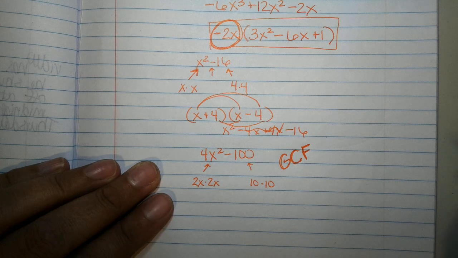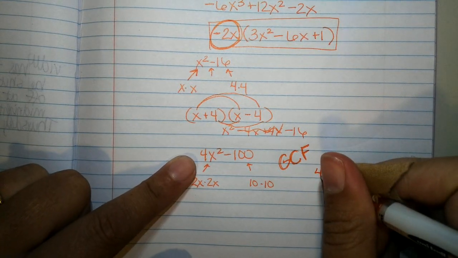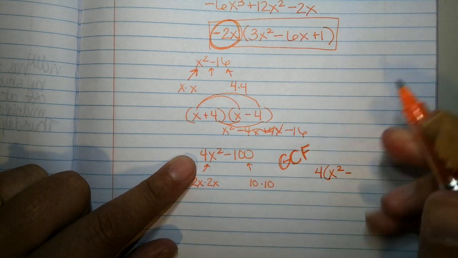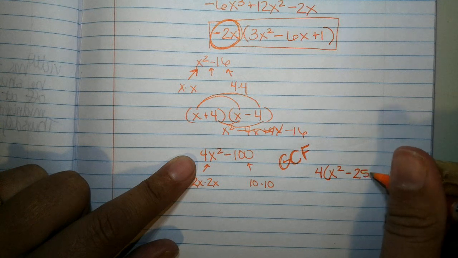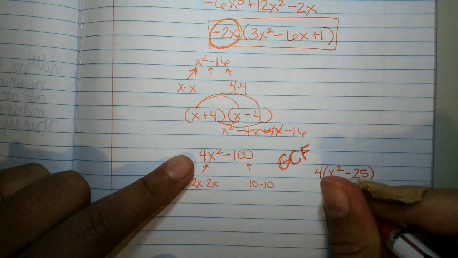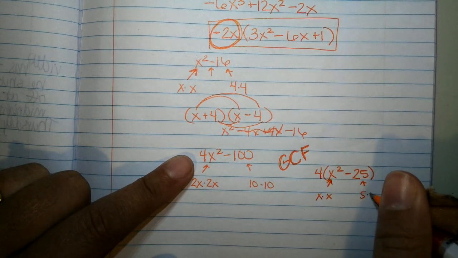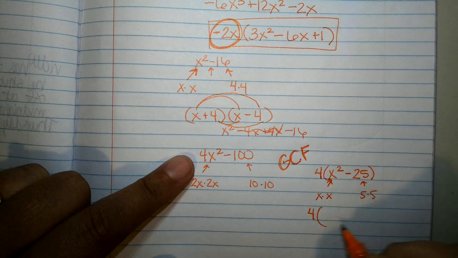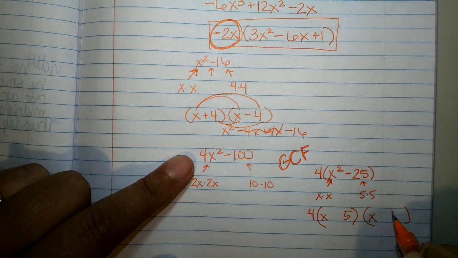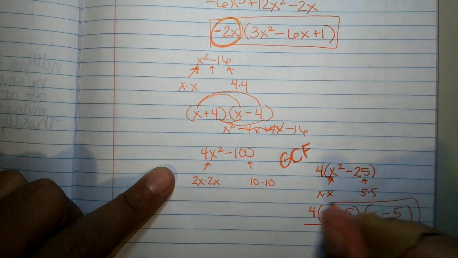The biggest number that goes into both of these is a 4. So I'm going to factor out a 4, left with x squared minus, now 100 divided by 4 is 25. So that'll change things up a bit. So now we have a minus in the middle. We've got x times x, and we have 5 times 5. So I have 4 from before. We've got x times x, 5 times 5, one is a plus, one is a minus. And that's how it factors.